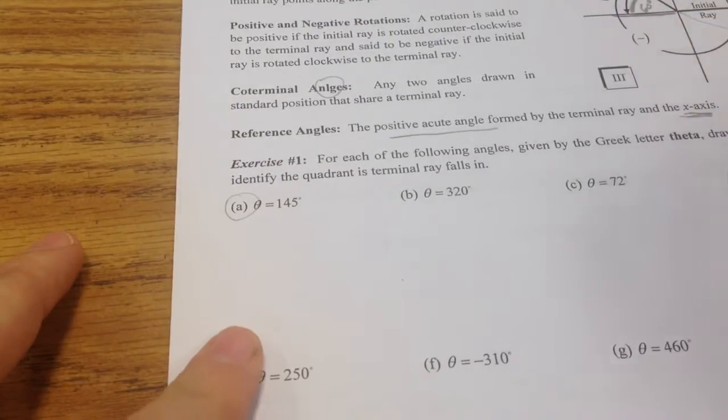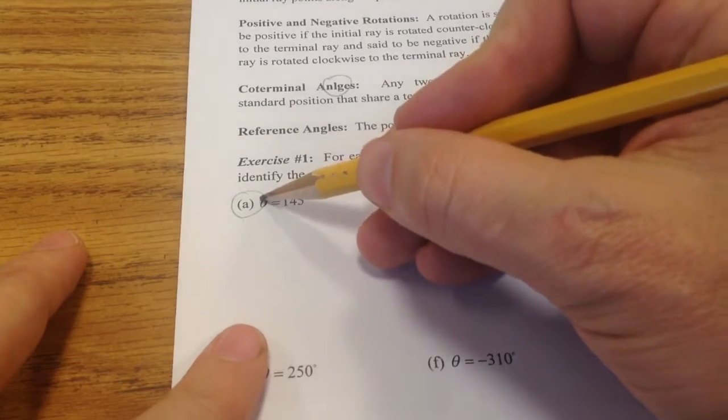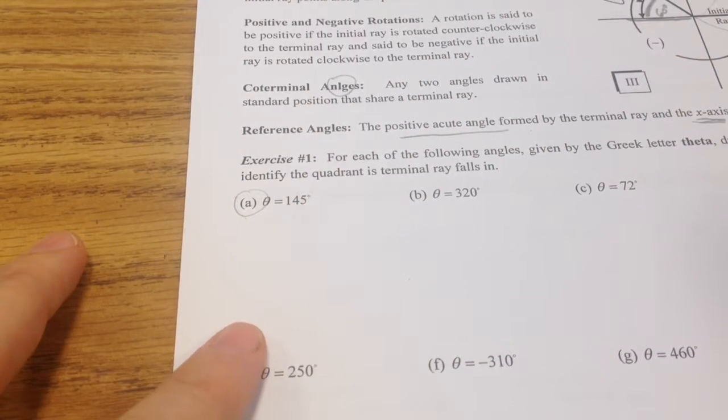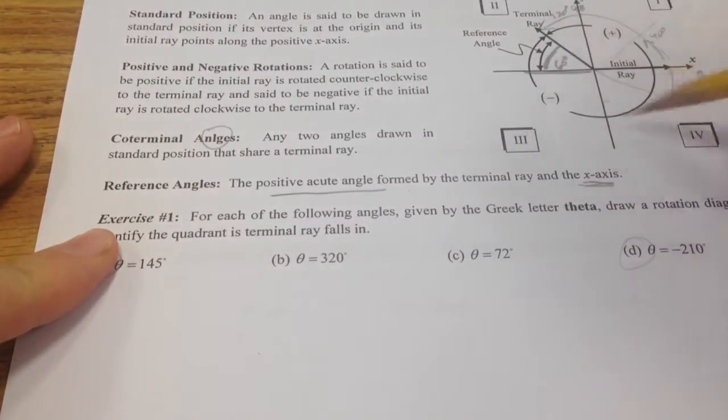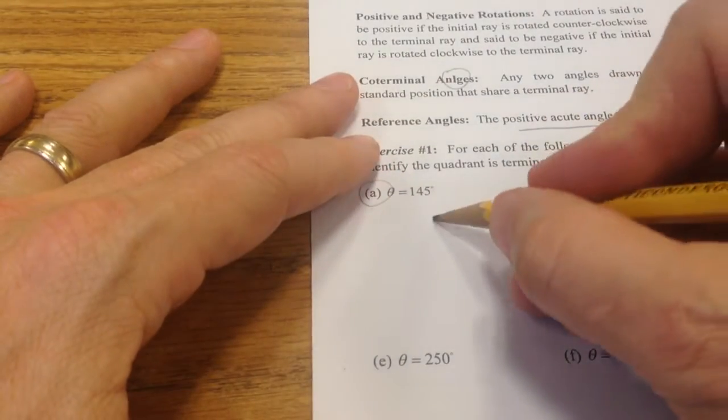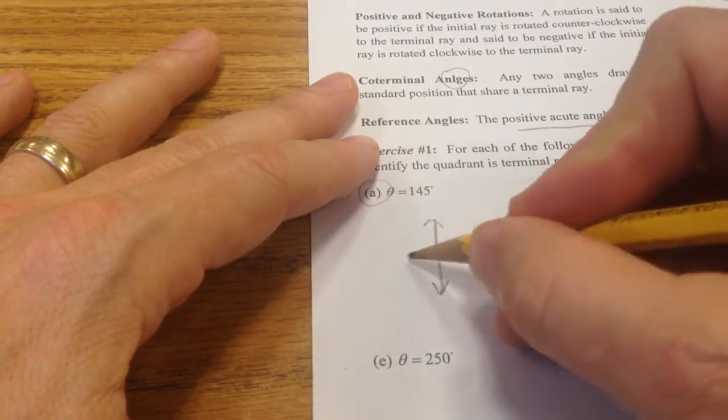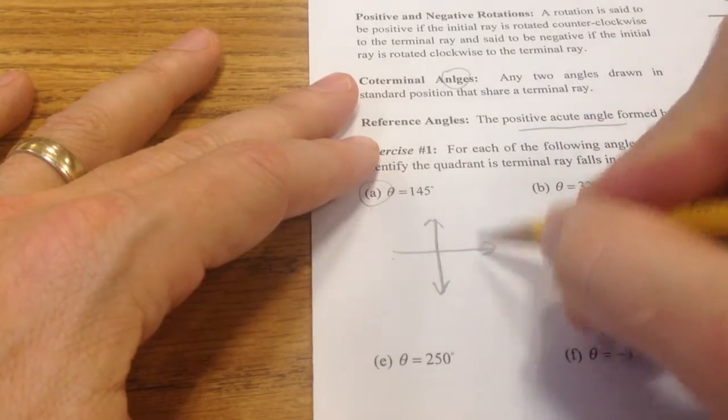So the first one here, for theta, which is what that symbol is, that's a theta, 145 degrees, draw a rotation diagram and identify the quadrant the terminal ray falls in. So the rotation diagram is more or less what this thing up here looks like. So it's a positive 145. If there's no sign, it's positive.